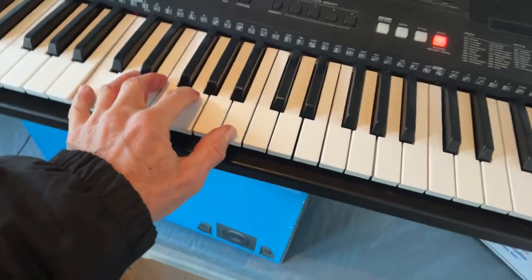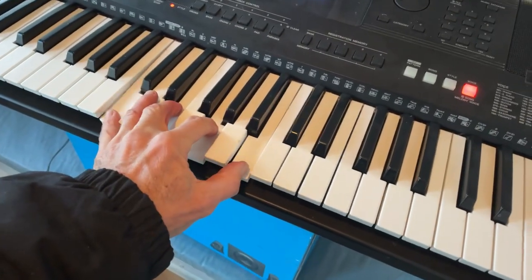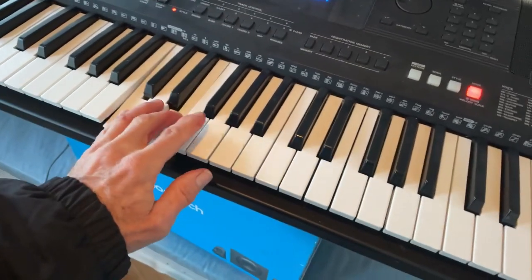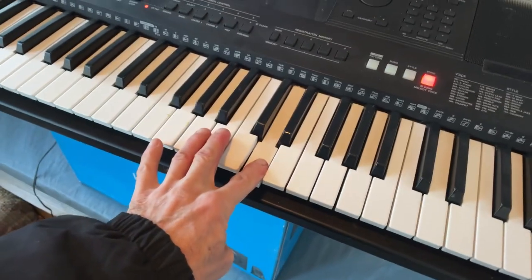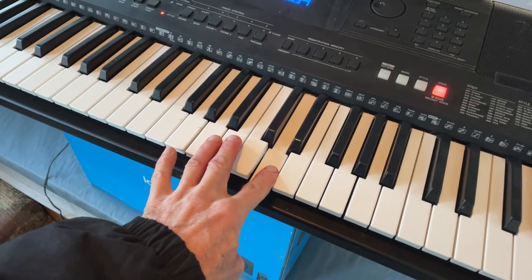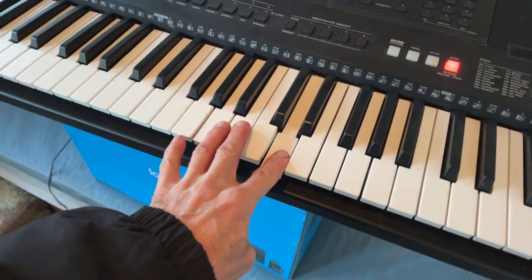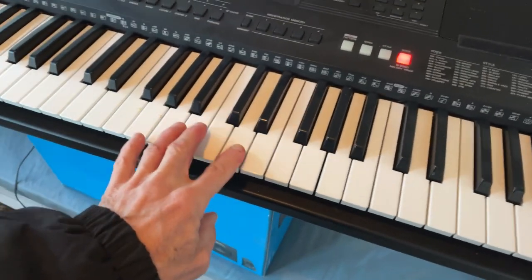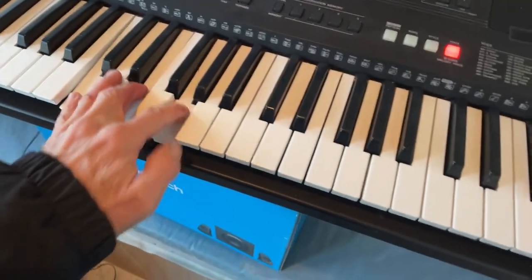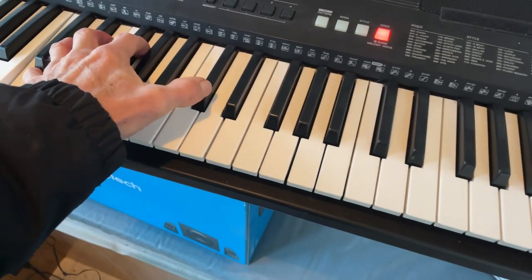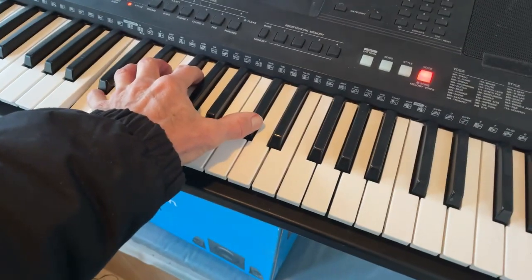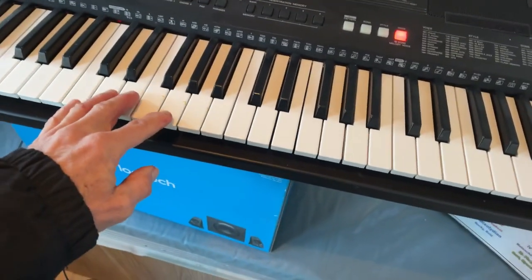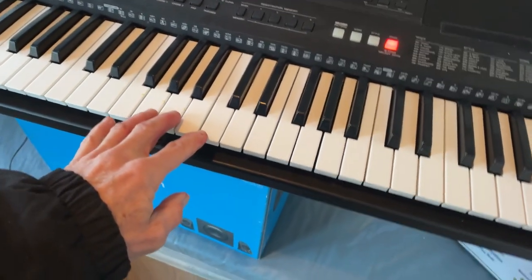Now what if I did it again? I'd end up on the 9th, right? Those notes all make it C major 9, right? So now if I added a minor third on top of that, right, I get the flat 9, okay? Right, so you can mix and match the combination of these things to end up on different chords.